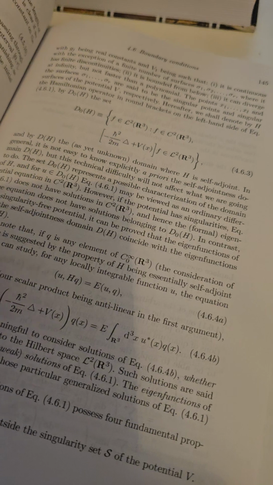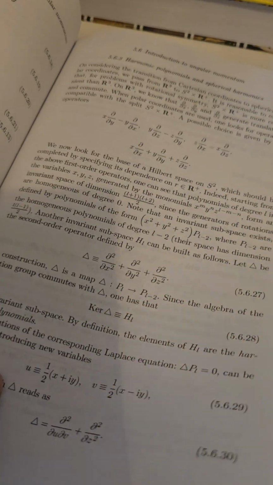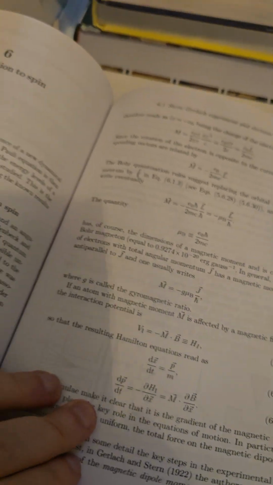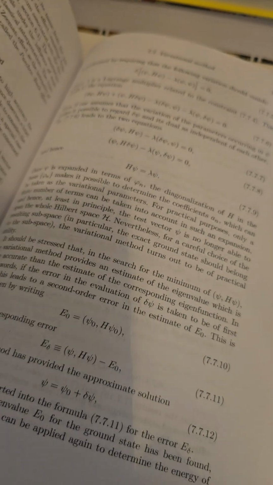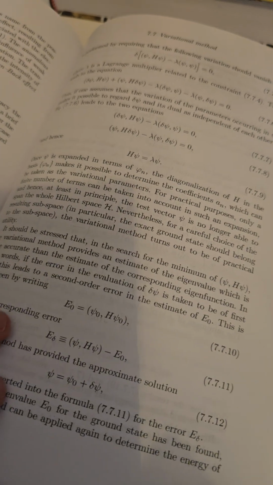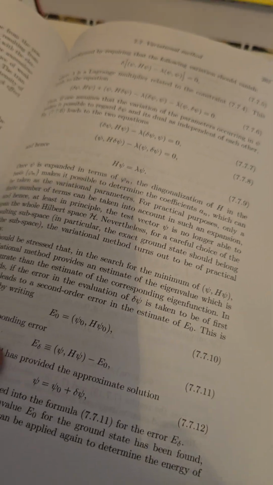So yeah, it seems to be very comprehensive in what it covers. And I've been looking for a book like this for a long time. Not many books cover this.